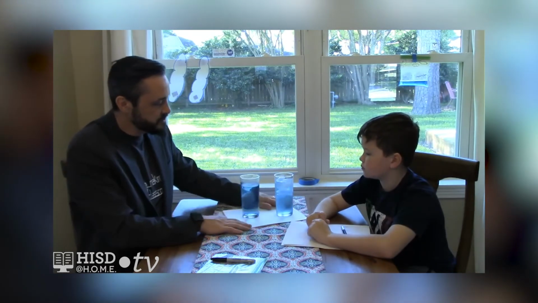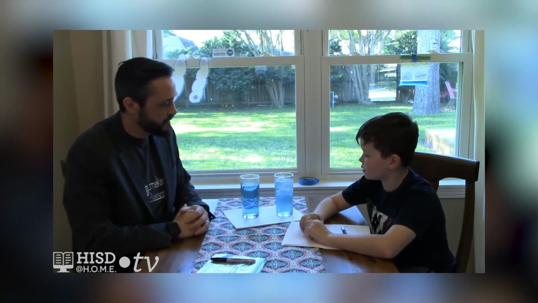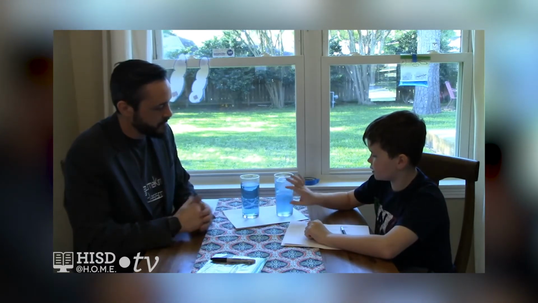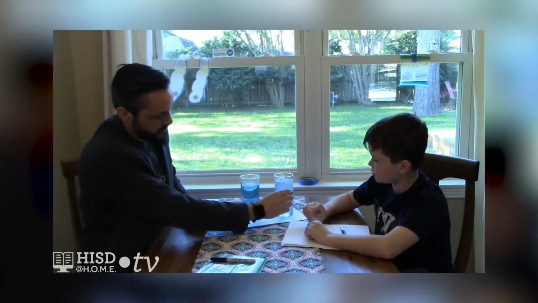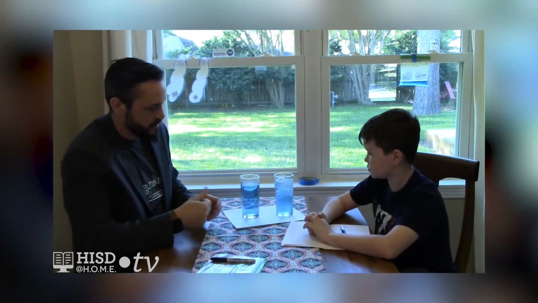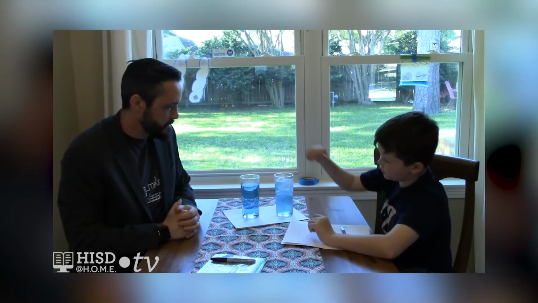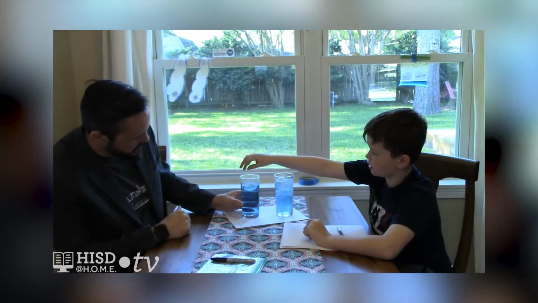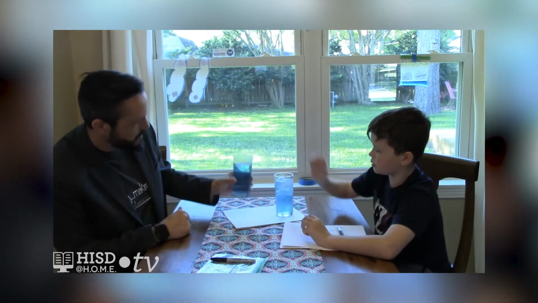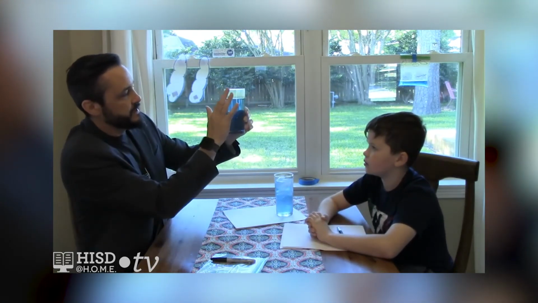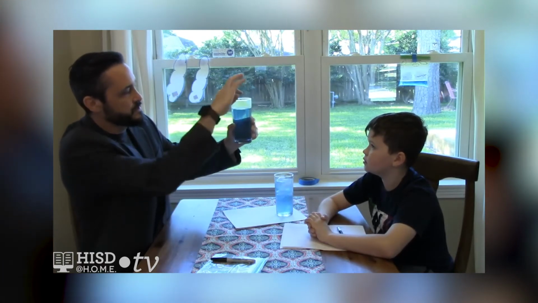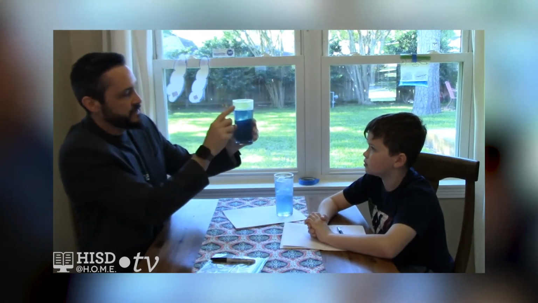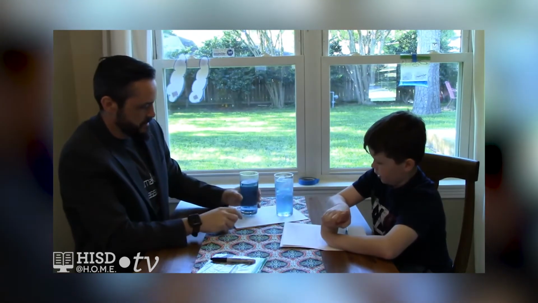Got it? Okay, Callum, let's talk about it. So what do you see with these two cups? I noticed that there were a whole bunch of drops of water on the outside of this cup. On the outside, huh? Okay, keep going. I also noticed that there was a whole bunch of water forming on the high up part of this cup. Oh, okay. So is it on the inside or the outside? Inside. Okay. So there's water droplets forming on the inside of this cup at the top of the water.